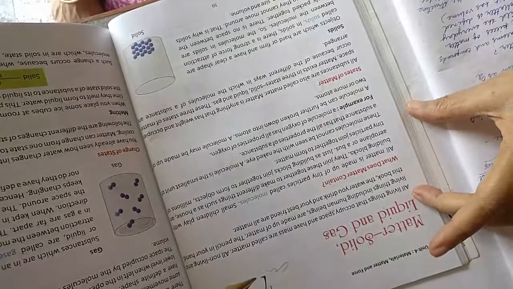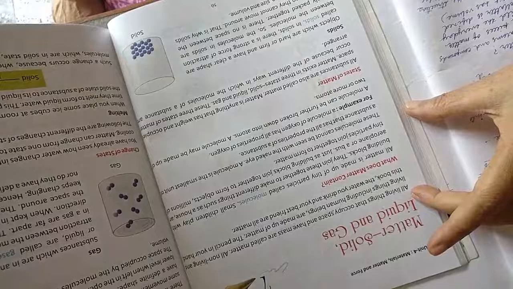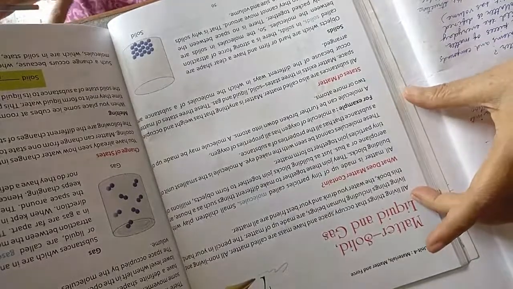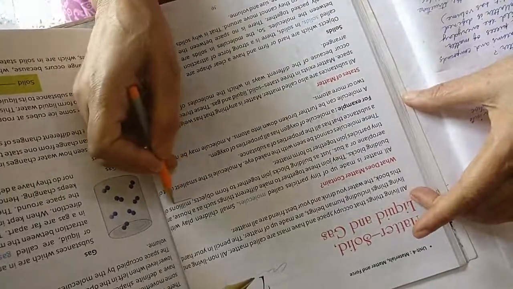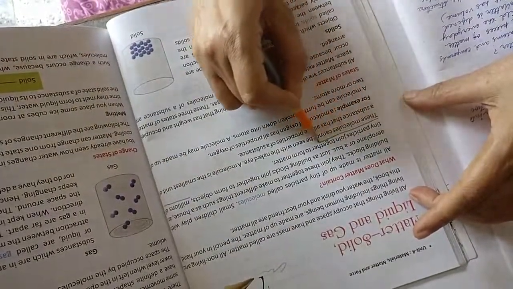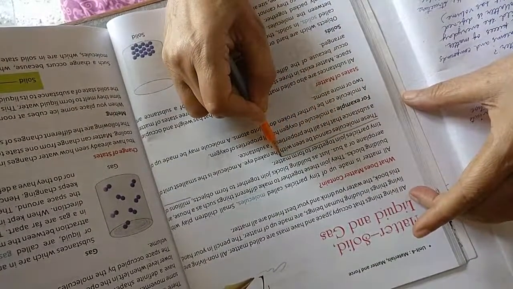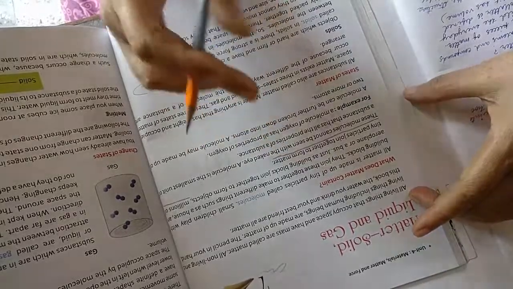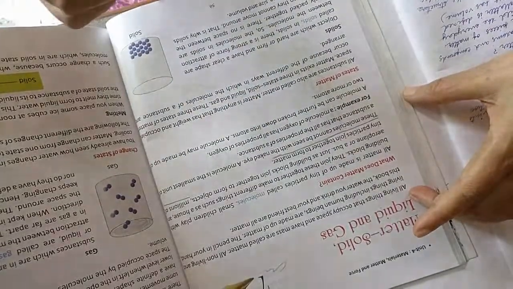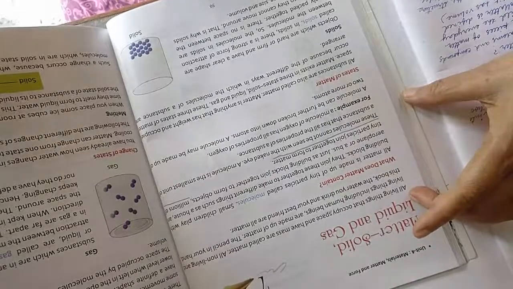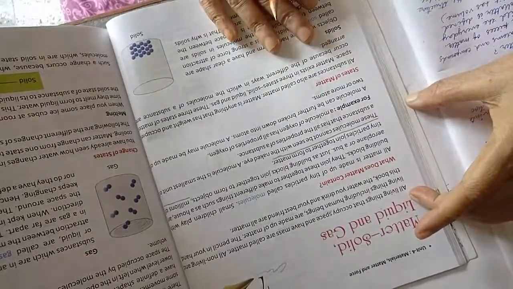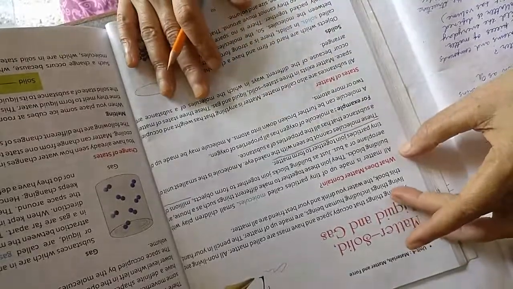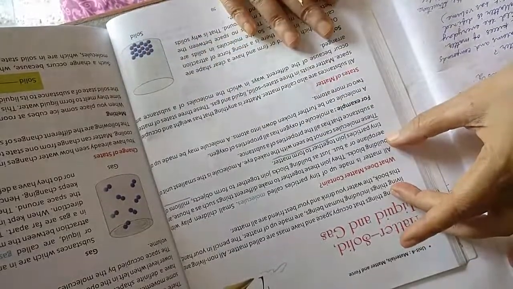Now, underline: millions of tiny particles join together to form matter. Maybe the arrangement is different. You see, oxygen is a gas, whereas water is a liquid.